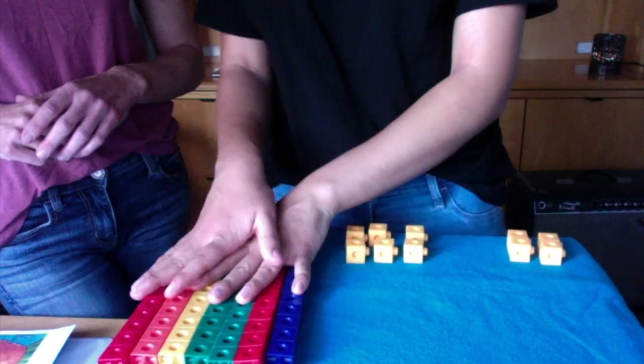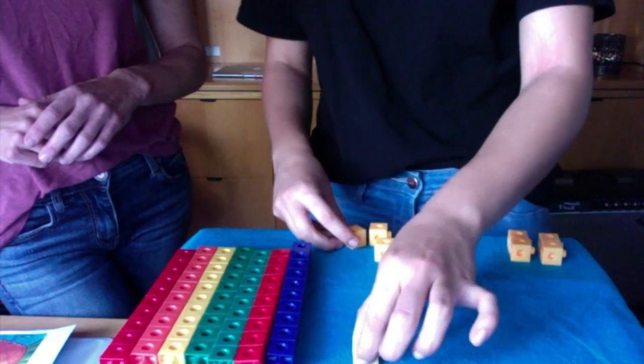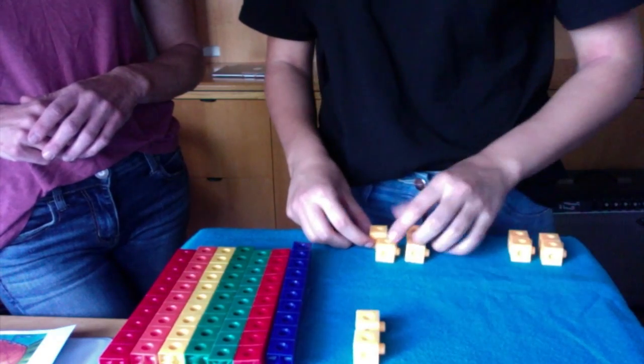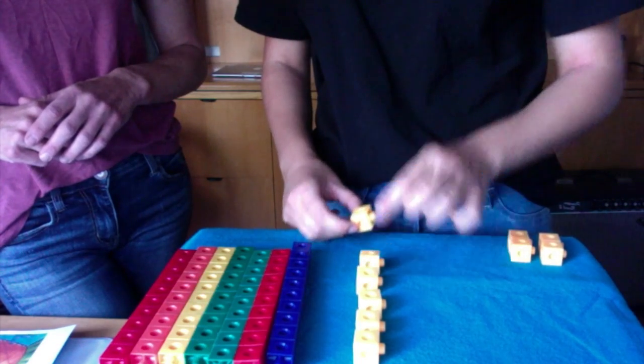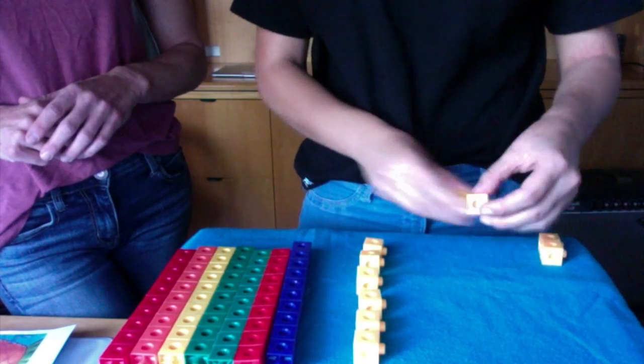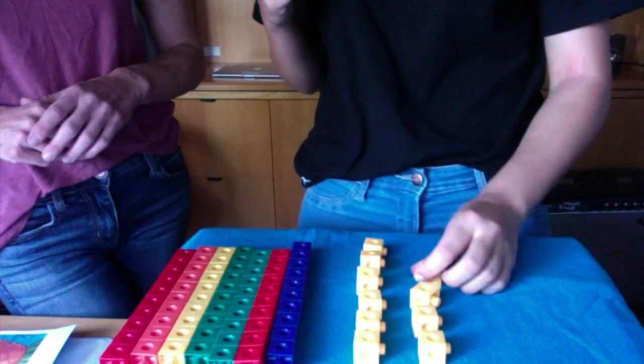So now we have 70 here. So now we need to count our ones. 1, 2, 3, 4, 5, 6, 7, 8, 9, 10.